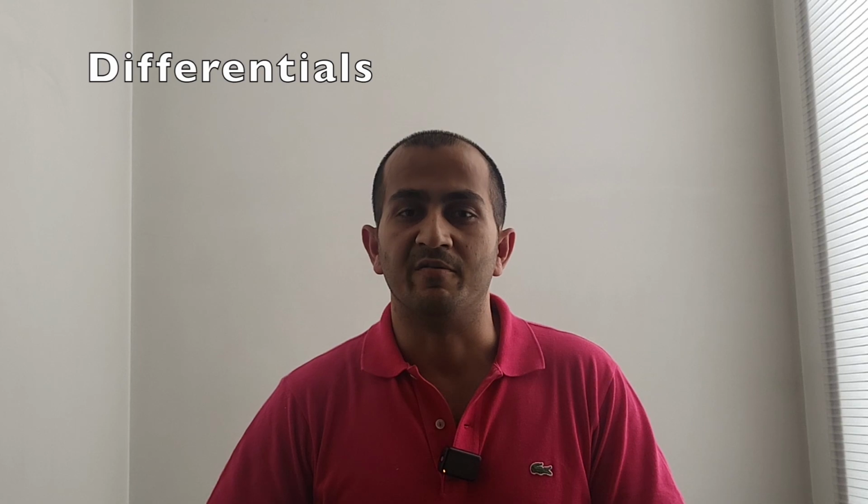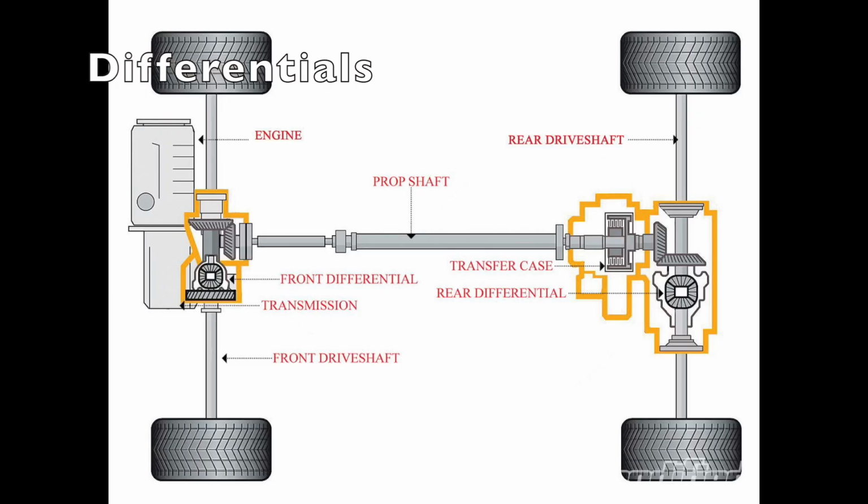Be talking about something that imparts some knowledge to you about automobiles. And today's topic is going to be differentials. So we'll be talking about different types of differentials and how each of them functions, in what kind of terrain you should be utilizing what kind of differentials, and how you come out in case you're driving and you're stuck, and so on and so forth.